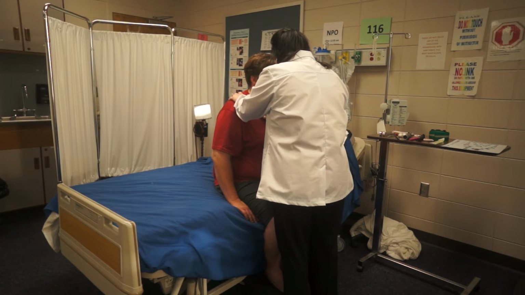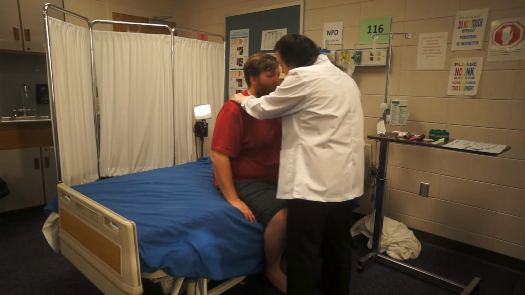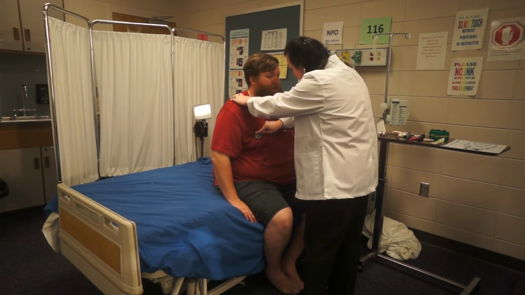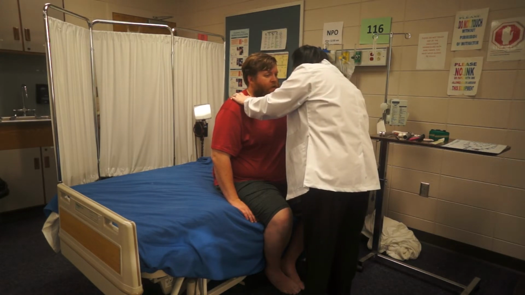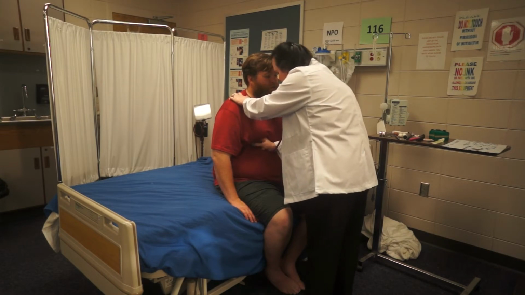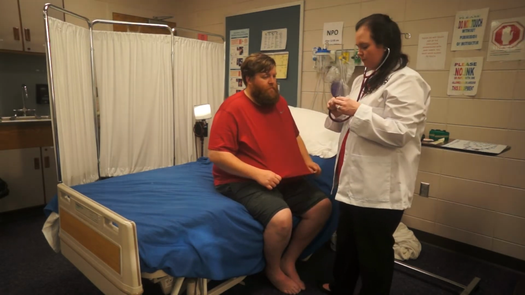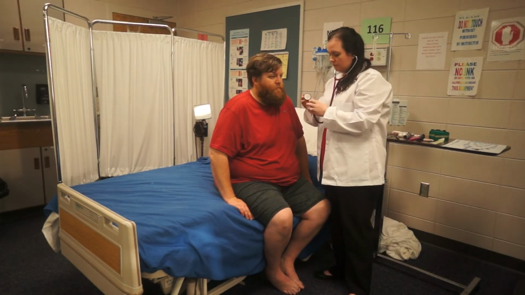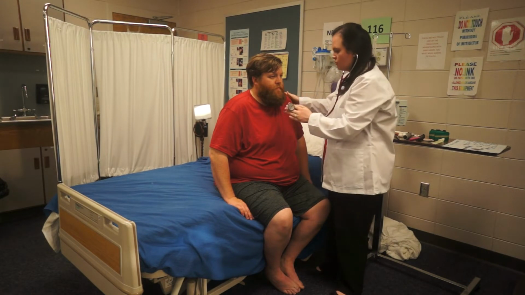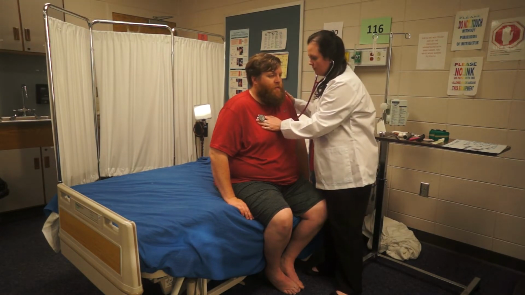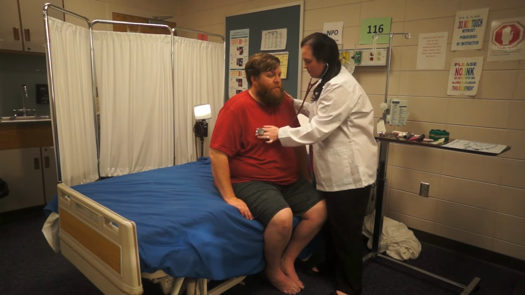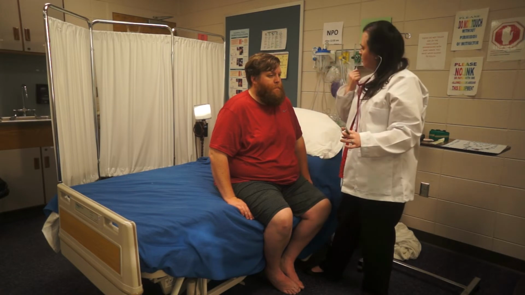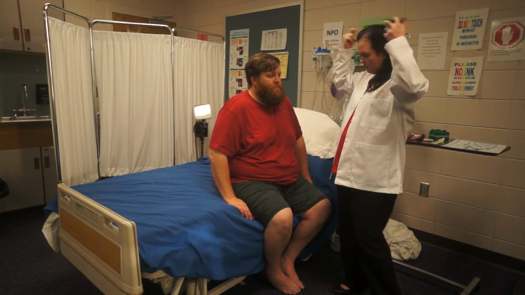Deep breath. Again. Now making sure I'm listening for a full breath. Okay, after I finish with the diaphragm, I'll move on to the bell. And this will be shortened. You would follow the same pattern. I may give him a little break and just listen in 4 places just so he can catch his breath. Perfect. So that's the end of the respiratory assessment at this time.